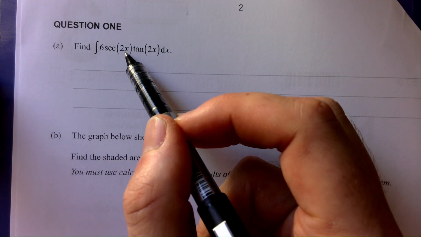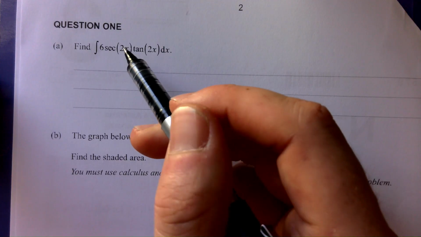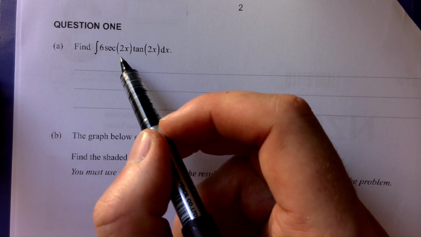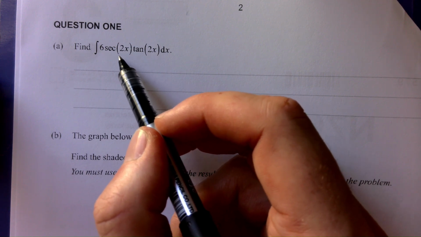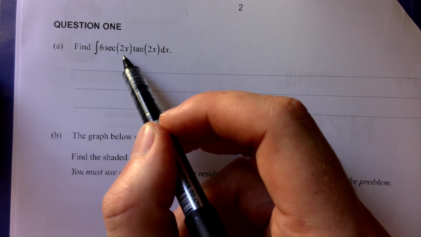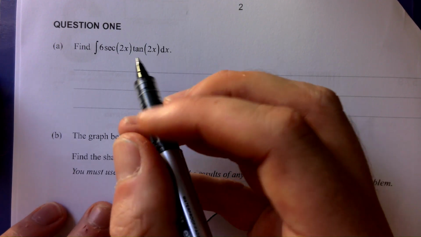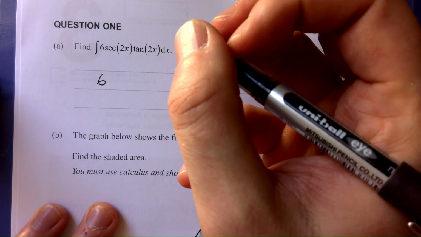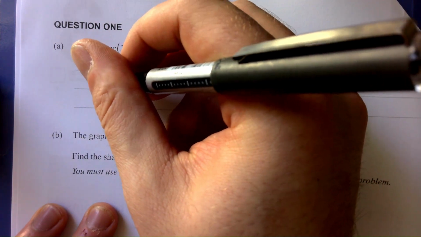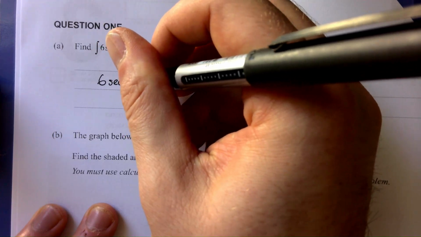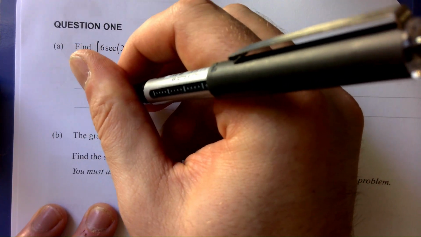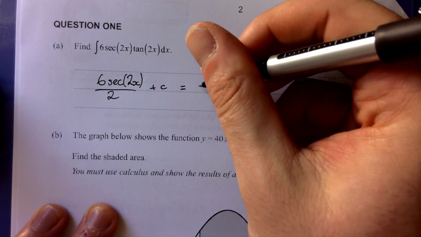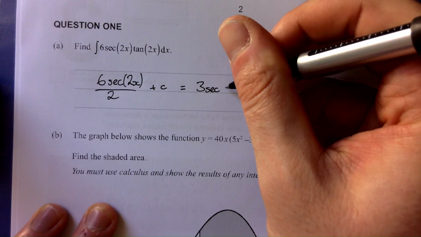Now, because we have a 2 inside our brackets on the angle, it means that we have to divide by the differentiated contents of the brackets here. So the integral of this becomes 6 sec of 2x divided by 2 plus c, which we can then simplify down to 3 sec of 2x plus c.